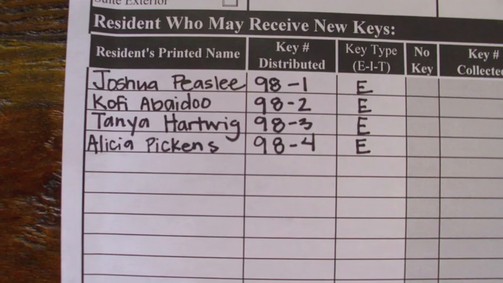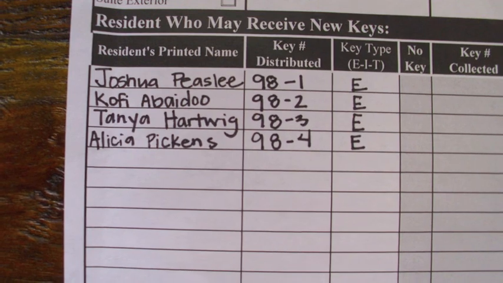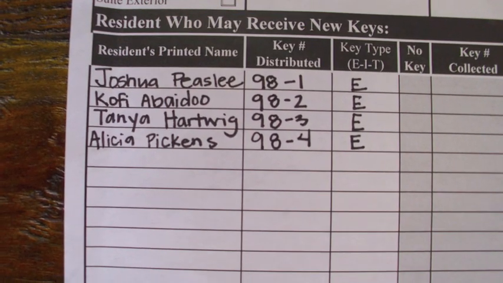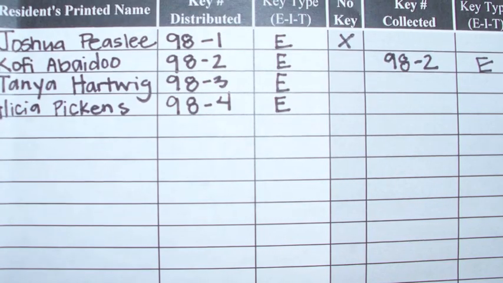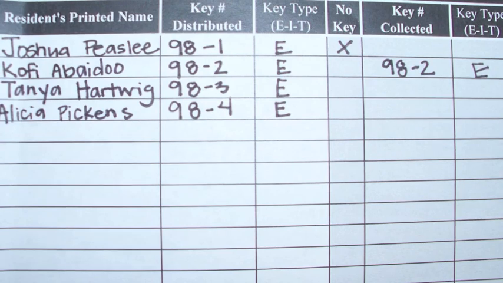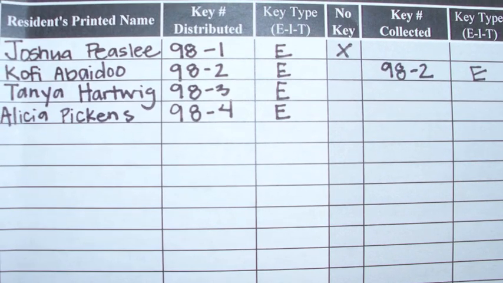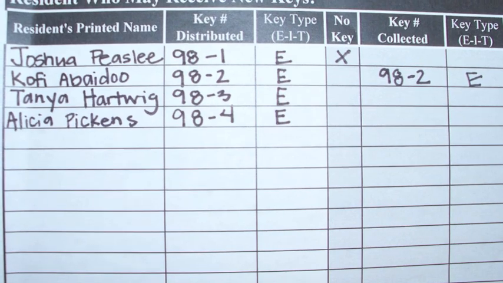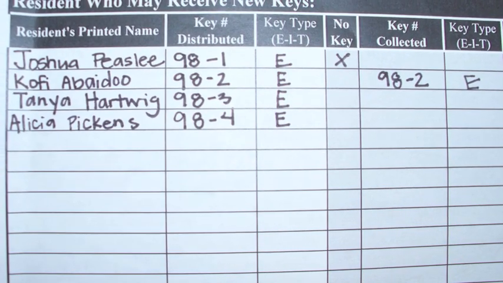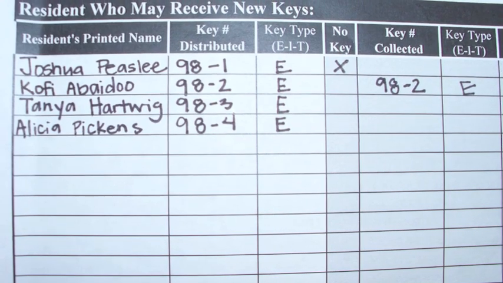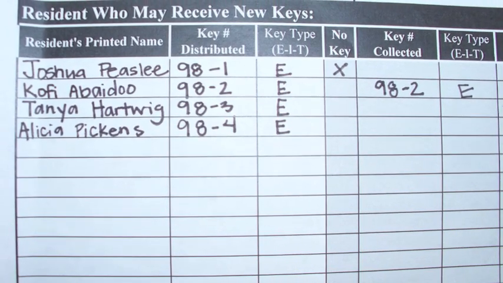When the resident comes to pick up their new key, ask to see their ID. Once you've found their name on the ReKey form, you will see if they're turning in an old key. As you'll see on the sample form, Joshua Peasley is not turning in a key. Kofi Obedu is turning in a key when he collects his new key. So the office worker will write down the key code and the type of key, and then ask the student to put the key in a key envelope and put it in the drop slot.